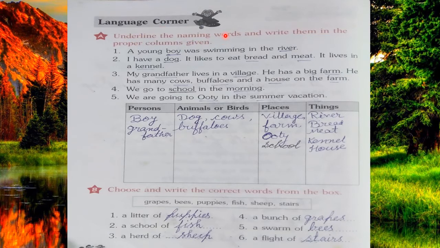Class, here in this question there are some sentences. You have to find out the naming word. Naming word means noun word, name of place, person, animal or thing. So firstly you have to find out the naming word and then also you have to underline them. Just like in number first, a young boy was swimming in the river. So here in this first sentence, the words boy and river are naming words.